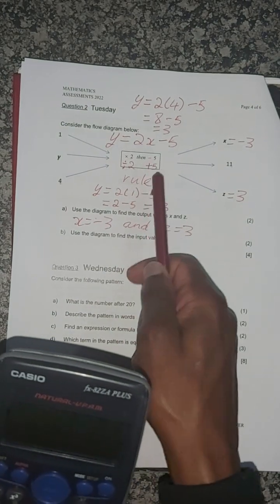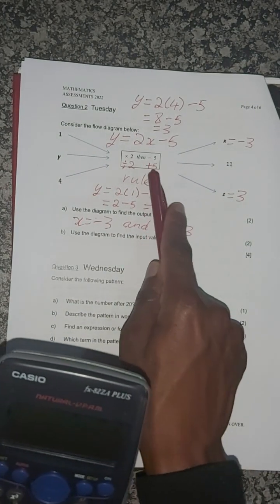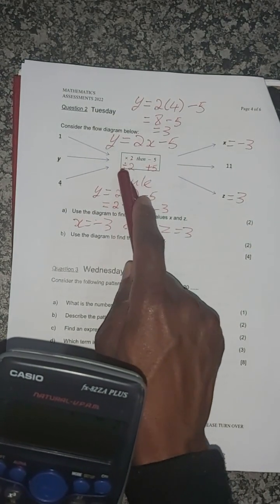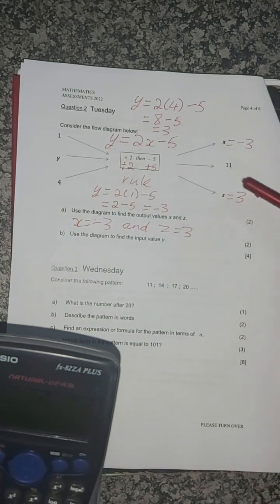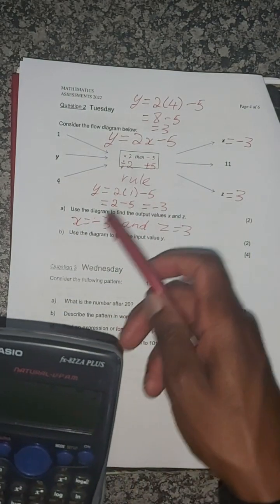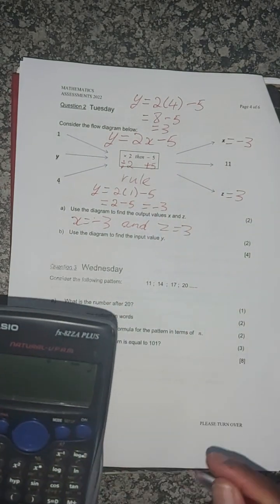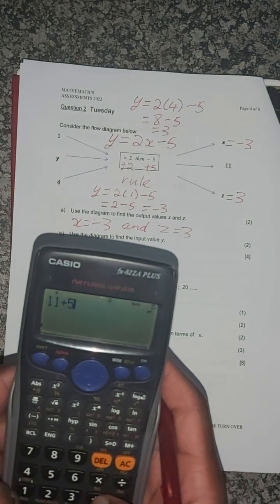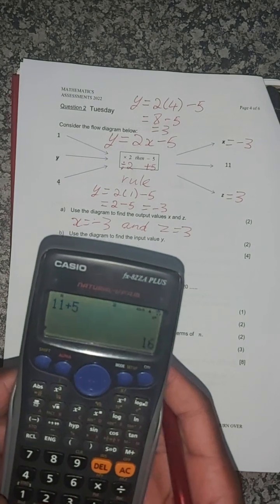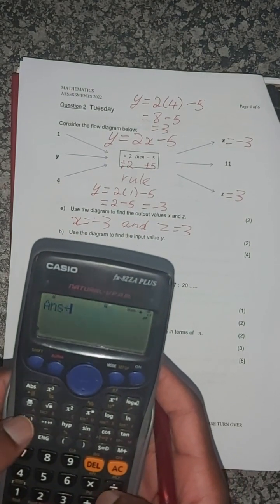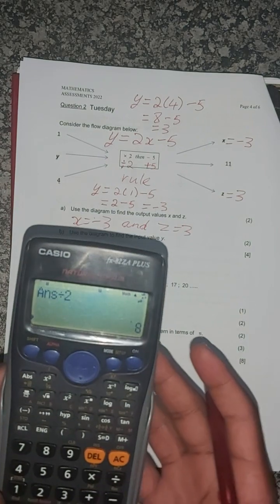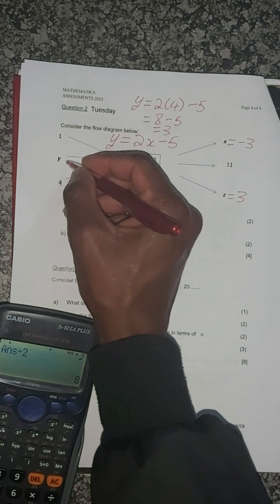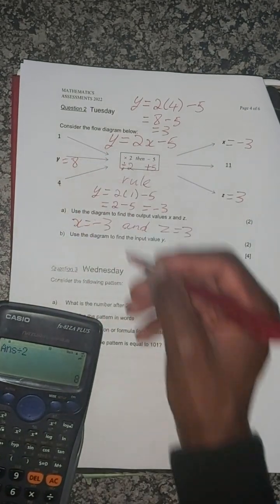So let's use the inverse operation. Because we subtracted the 5, we are going to add it, because the inverse of negative is positive. Here, because we multiplied by 2, the inverse of multiplication is division. So we are working backwards, doing the opposite of what we did to get the 11. So it means we'll say 11 plus 5. We get the answer there. It's 16. And then we'll divide by 2. And we get 8. So our answer for y is going to be 8.